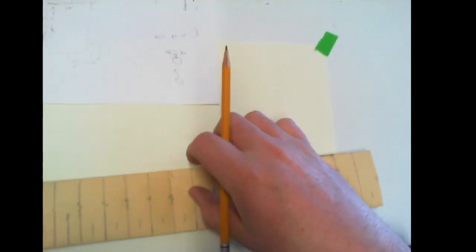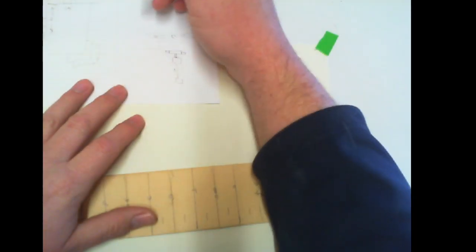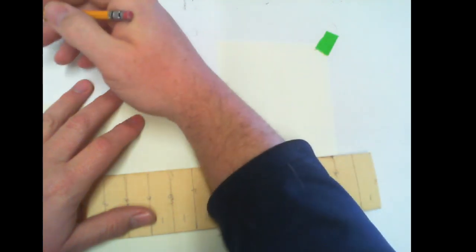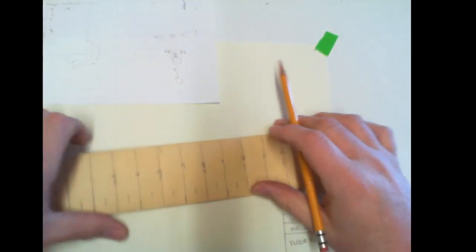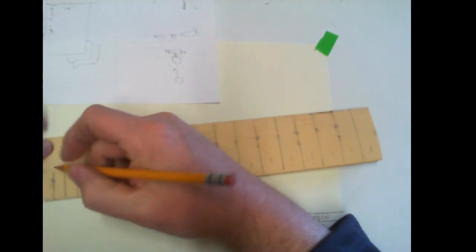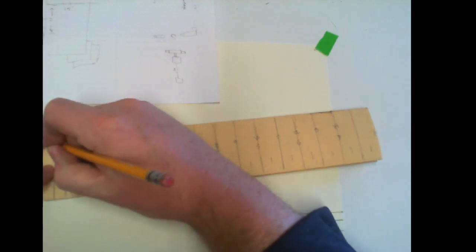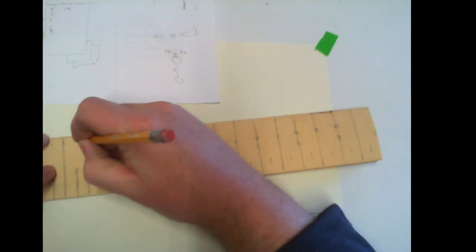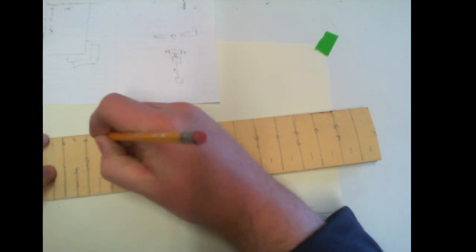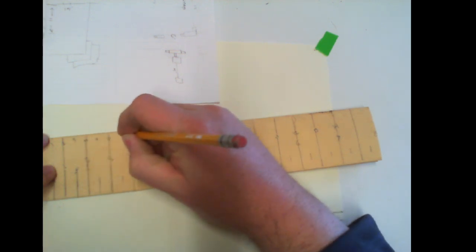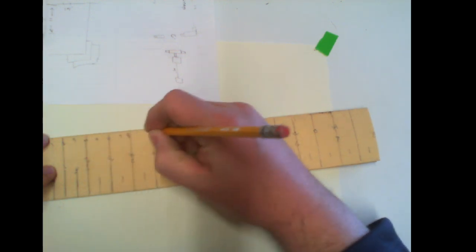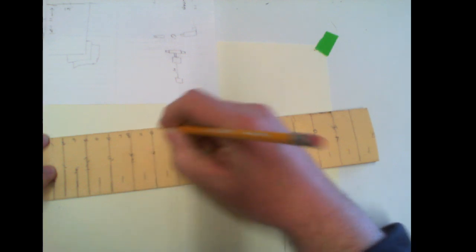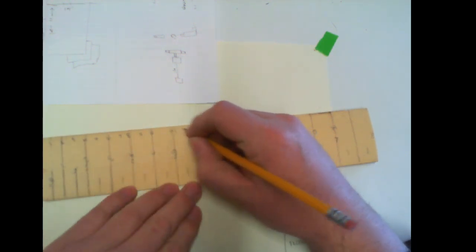So let's go ahead and draw. I'm going to draw that back wall and this wall first. So that's 33 feet. Let's see if we have enough space on our scale. I'm going to draw it up here. 1, 2, 3, 4, 5, 6, 7, 8, 9, 10, 11. Whoops, there's 11.